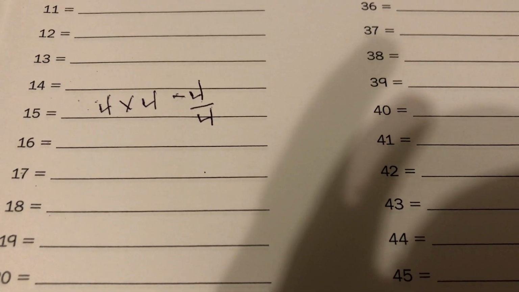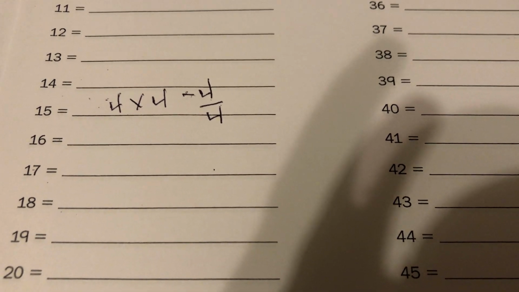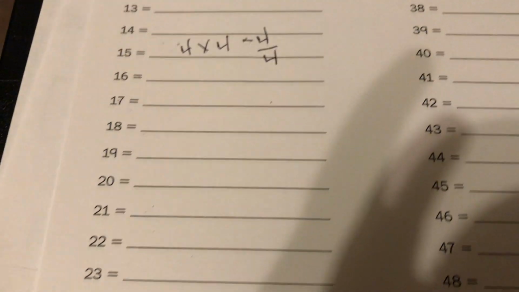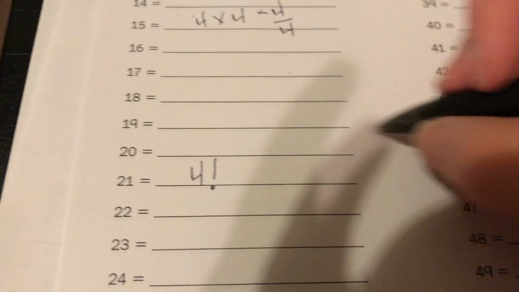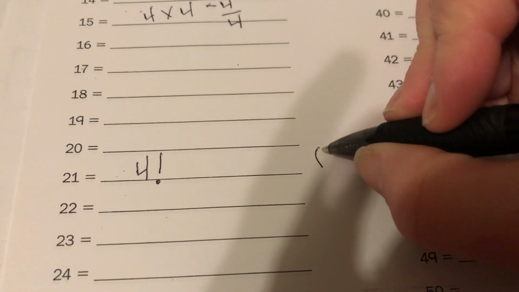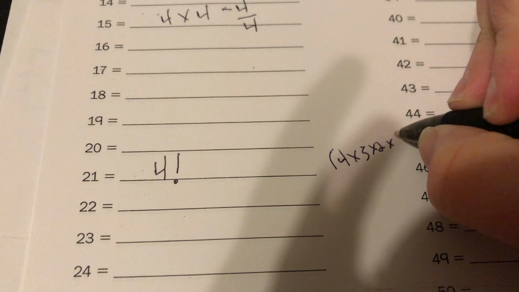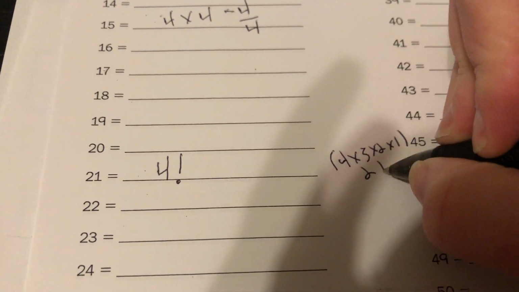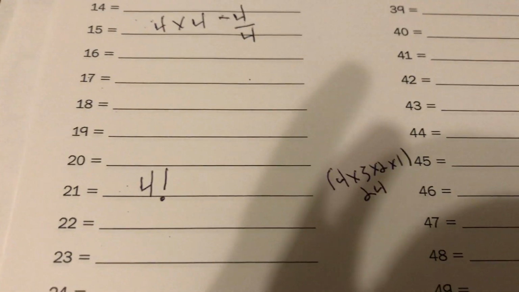So let's do one now where we can use a factorial. Let's look at 21. For number 21, I want to use a factorial. So 4 factorial, remember, I'm going to mess up my page a little bit. That's 4 times 3 times 2 times 1. We already solved that for 24. So I'm going to have 24 here is what that represents.